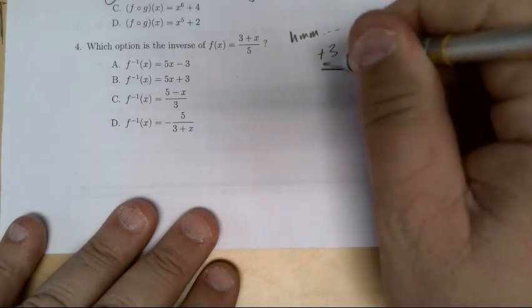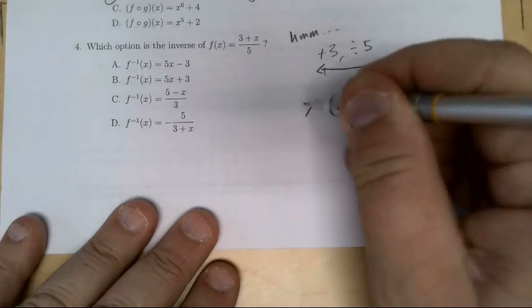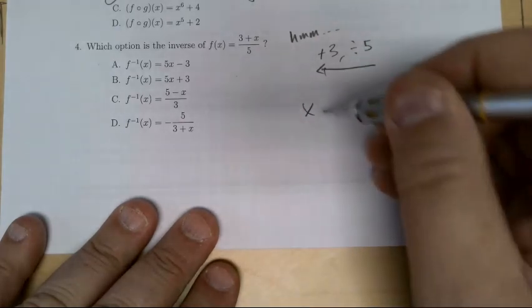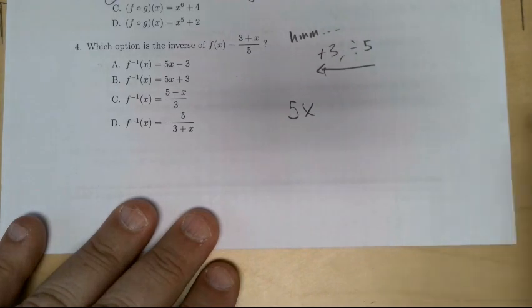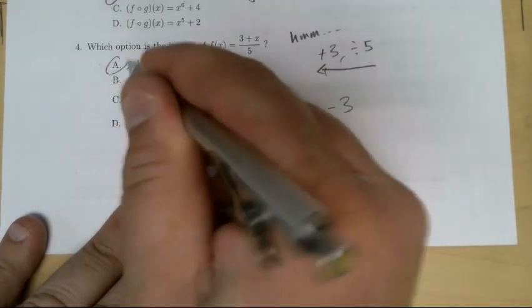Okay, so let's go through that backwards and opposite. So if I start with an x, opposite of divided by 5 is multiplying by 5. Opposite of add 3 is subtract 3. So it's 5x minus 3, which is right there.